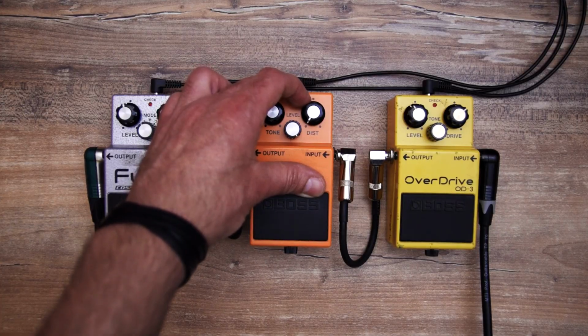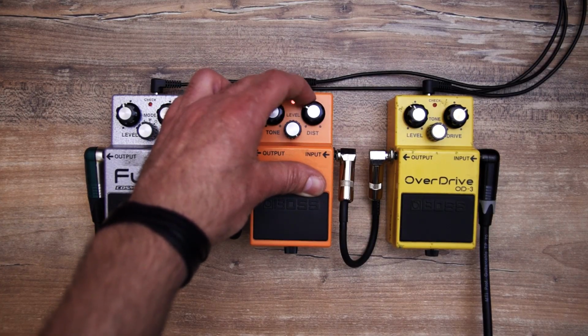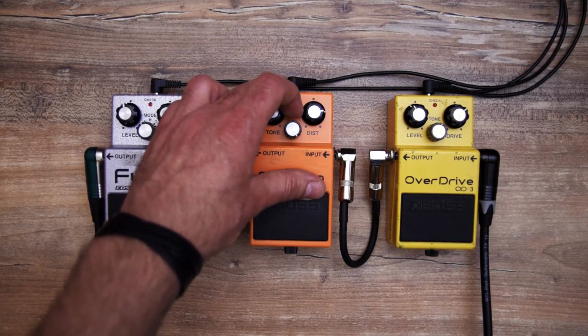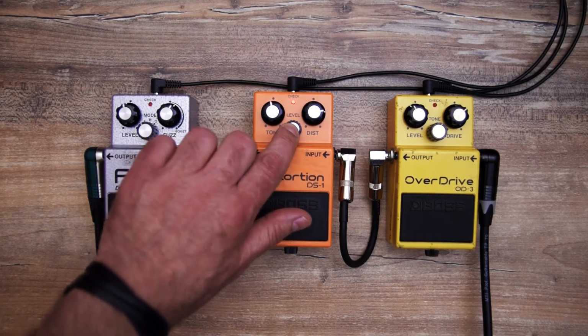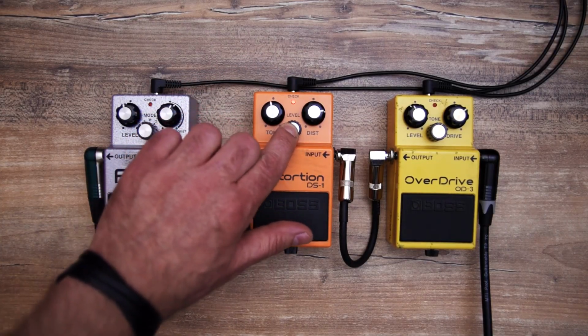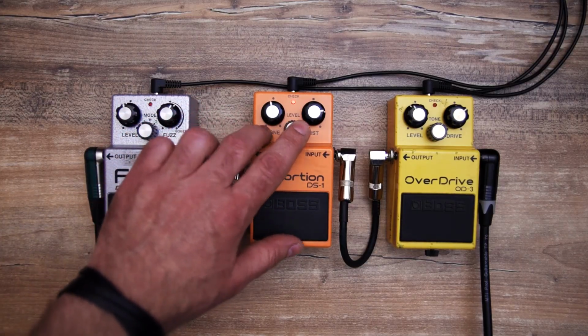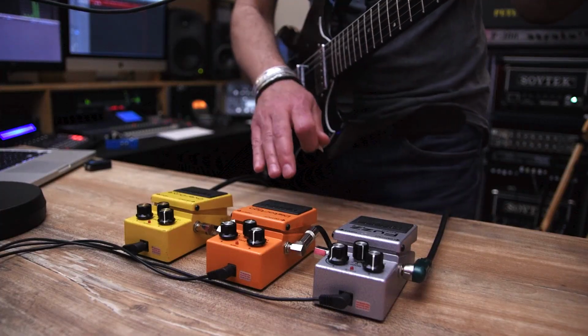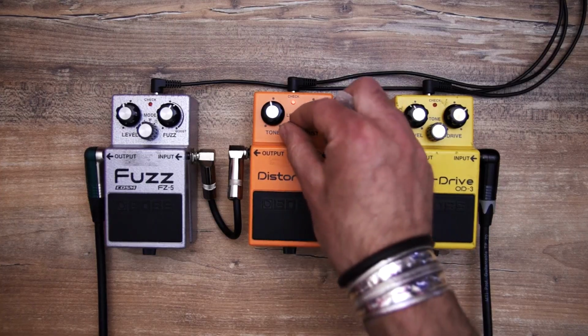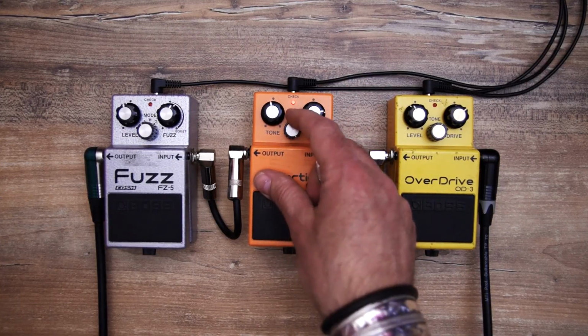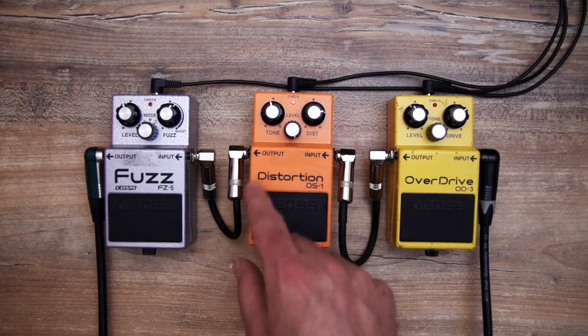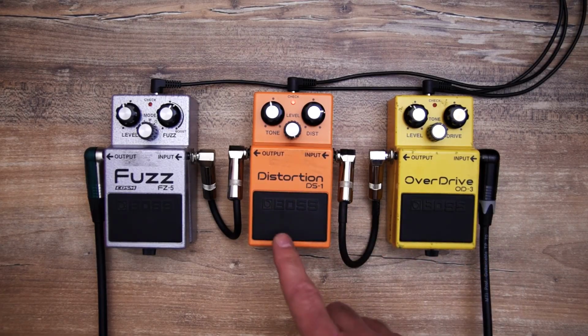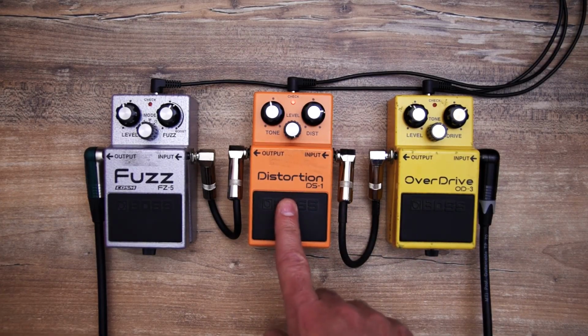That is the minimum distortion level. And that is the highest. Around the 3 o'clock position is my setting of choice. I have already turned up the volume knob relatively high because the pedal is pretty quiet. Listen here. So here you have to turn the volume knob up in order to get the same level, or a level that's a bit louder. This is the case with some pedals, but it's not a malfunction.